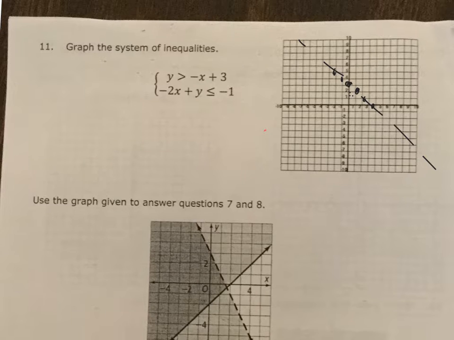Now the shading, it says greater than, so that's above. But again, I see right here my origin is nice and clear. Clearly on one side of the line, so I'm going to use it. Is 0 greater than -0 plus 3? So is 0 greater than 3? No. So it does not get shaded on that side of the line. It gets shaded on this side of the line. Okay? All right, now let's look at the next equation.